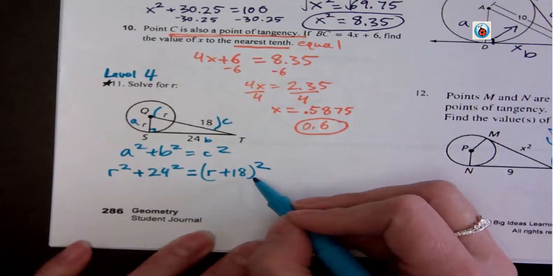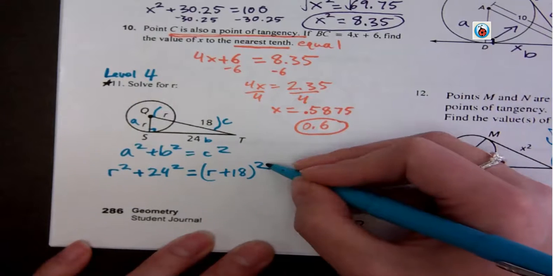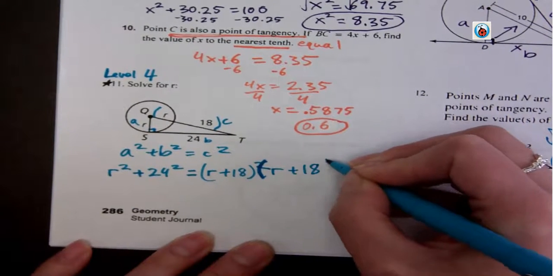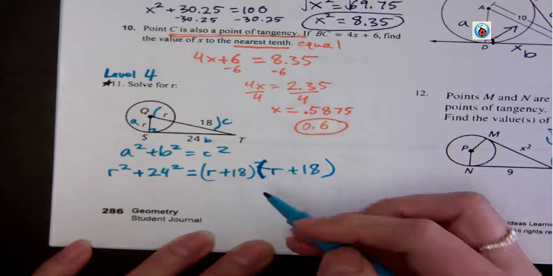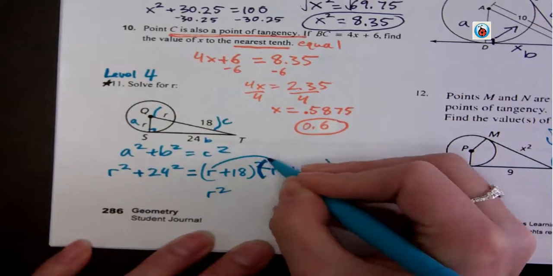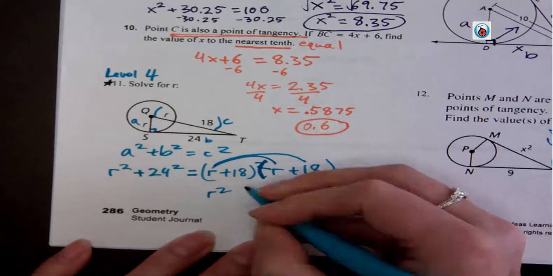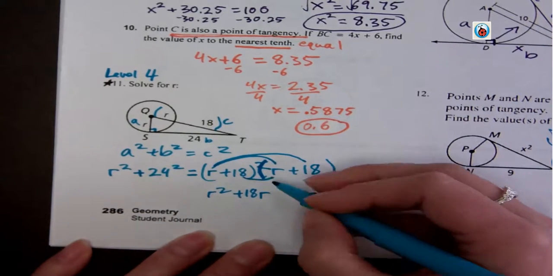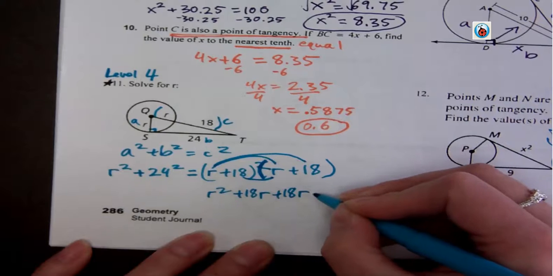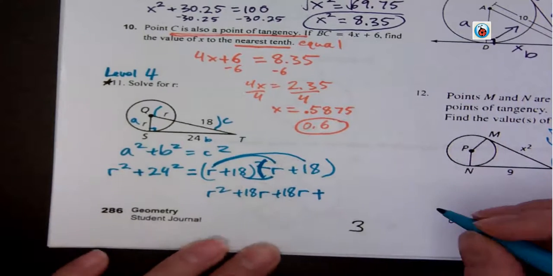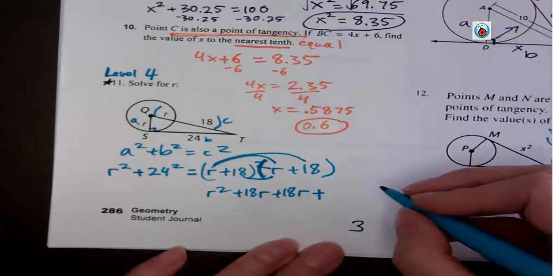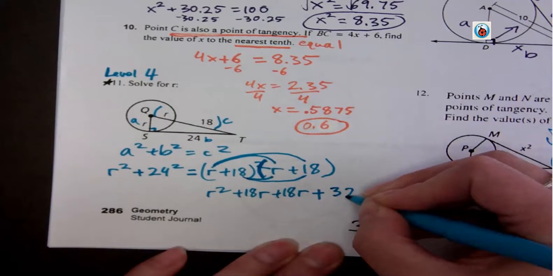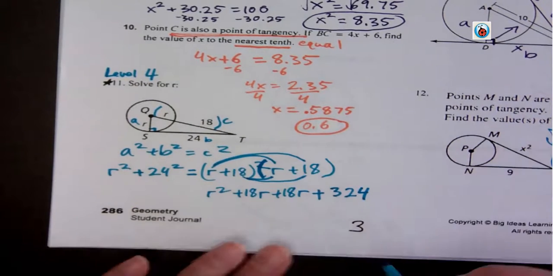So when we square r plus 18, that means I have r plus 18 times r plus 18. And I have to do my double distribute of r squared plus 18r plus another 18r plus 18 times 18, which comes out to 324.